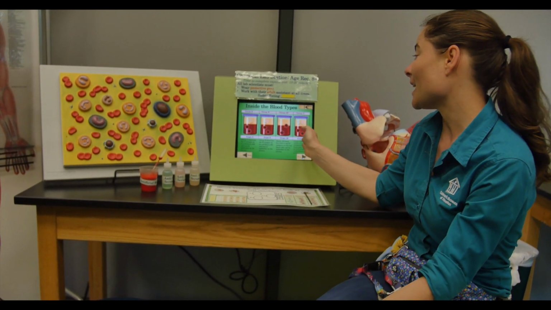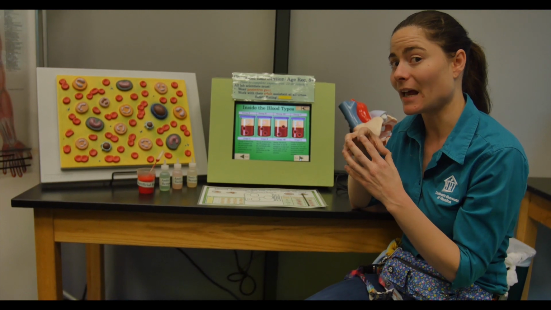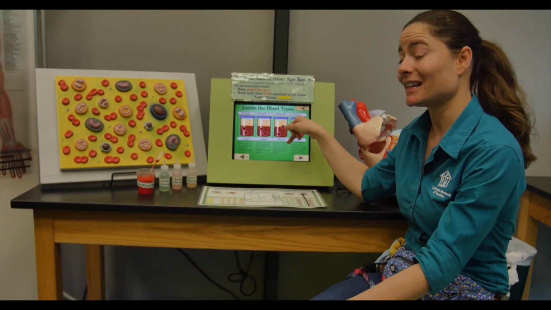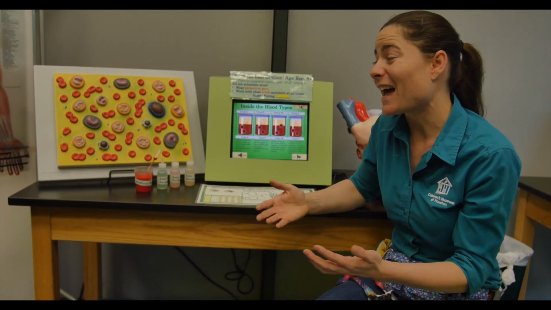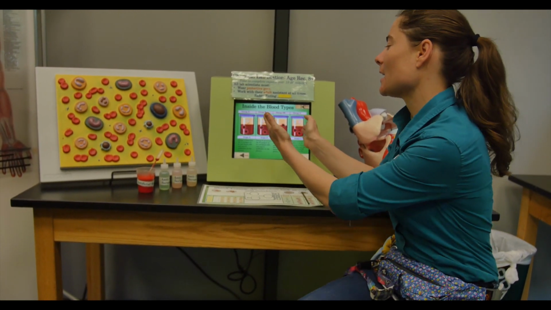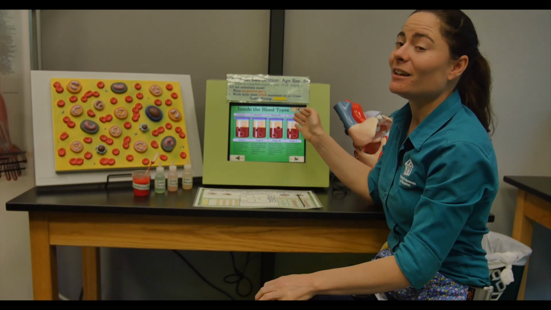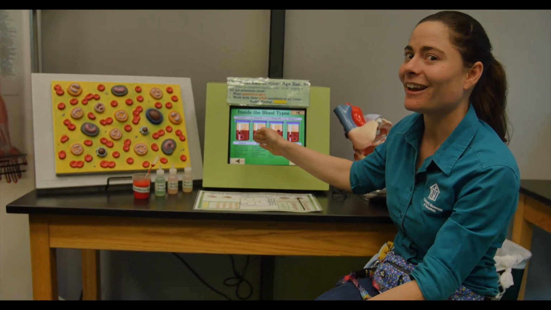And then we have type O, and O has no antigens on its red blood cells. It has anti-B and anti-A in its blood system. So that means we can't give type A, B, or AB blood to type O. But you can give type O to A, B, and AB.